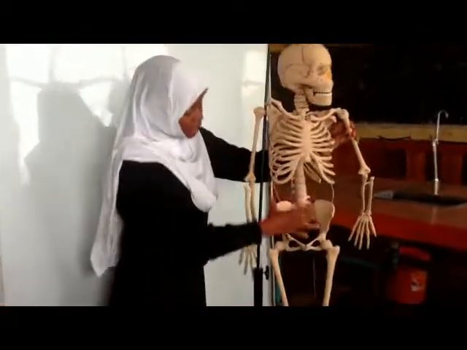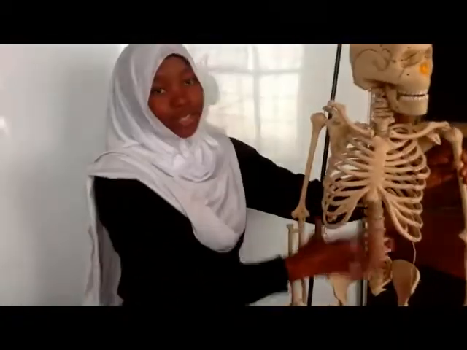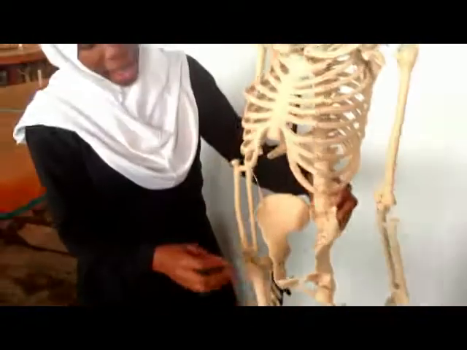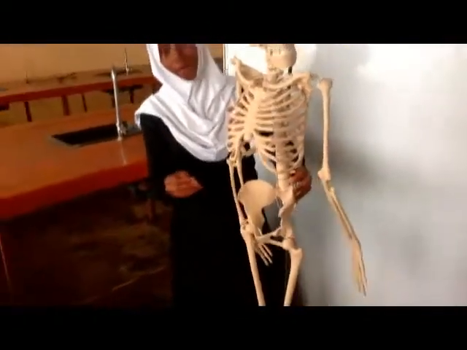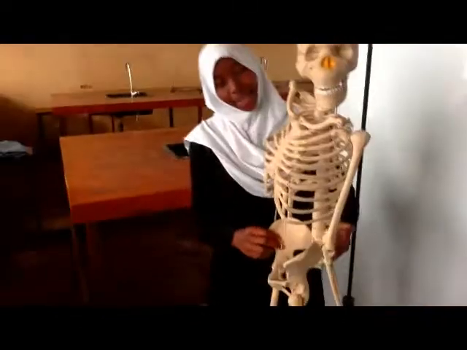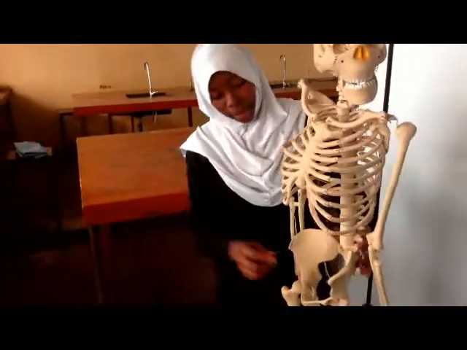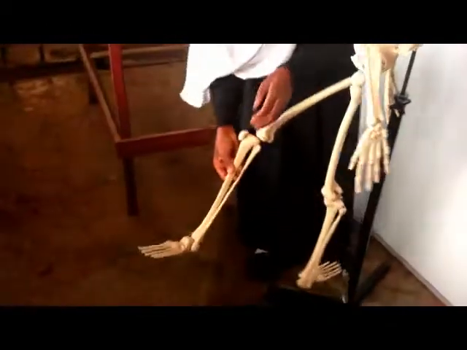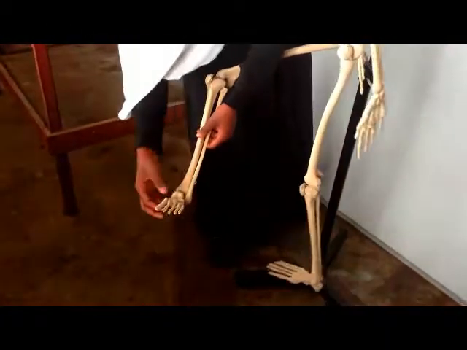So this part from here is the axial skeleton, while from here to the end is the hind limbs, which is the appendicular skeleton. The hind limbs are made up of the pelvic girdle, the femur, tibia and fibula, tarsus, metatarsals, and phalanges.